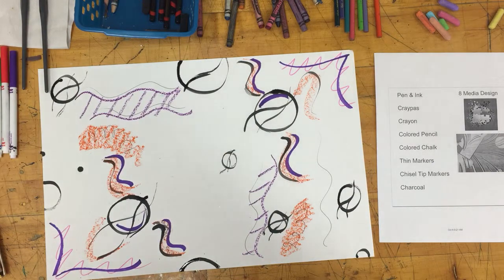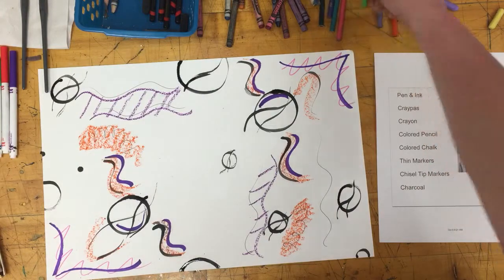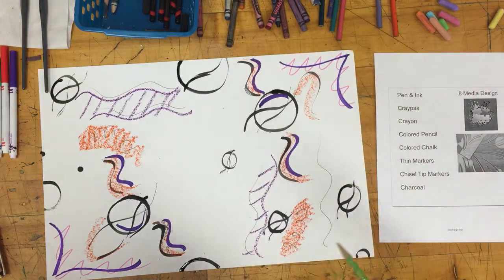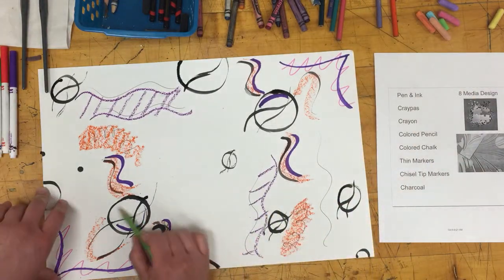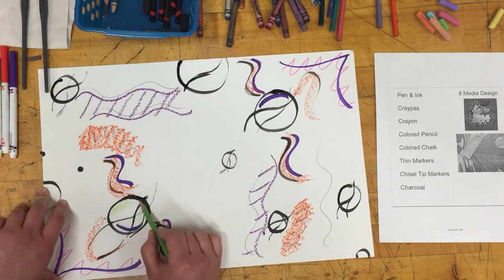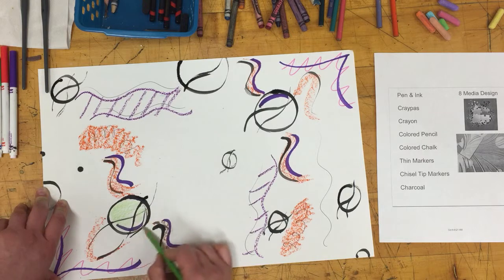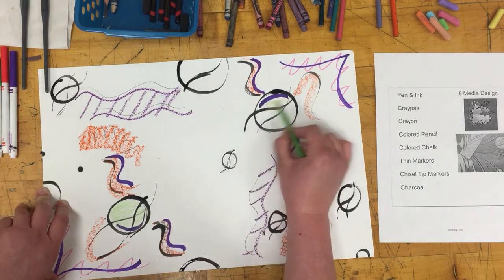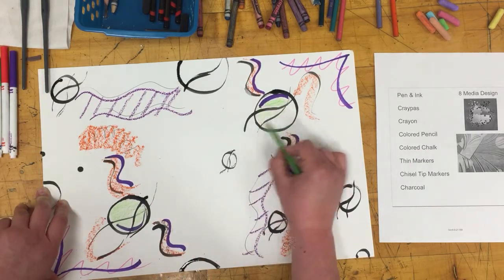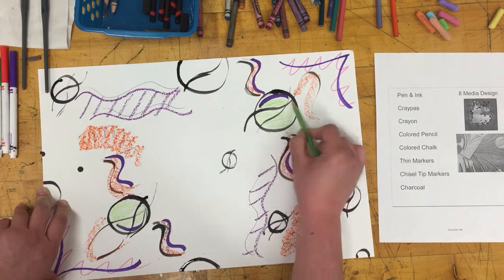Okay, so I have a lot of other media to use, so I'm gonna try some colored pencil. And I think I'm gonna color in these circles maybe a little bit more. Try and pick a color that goes good with purple, and I think lime green and purple always stand out next to one another.